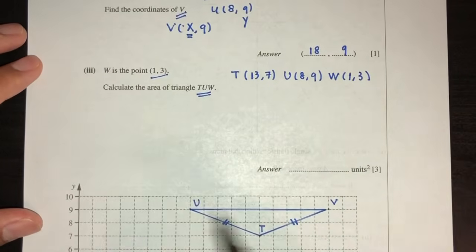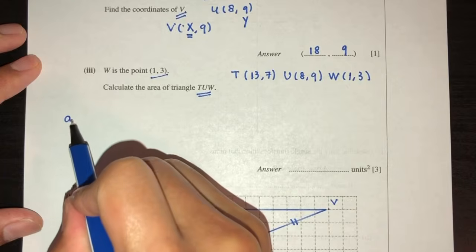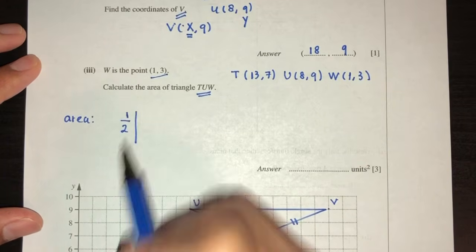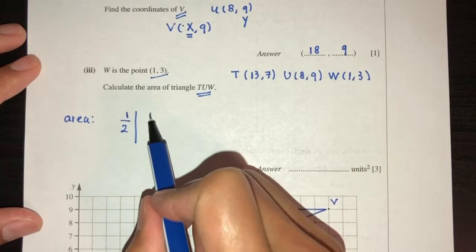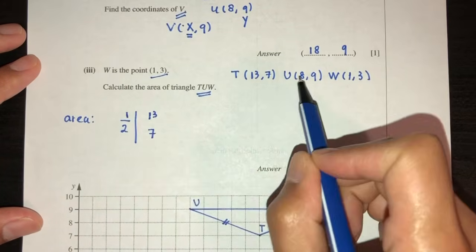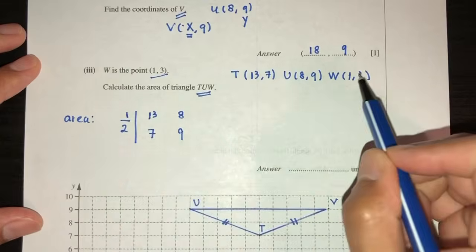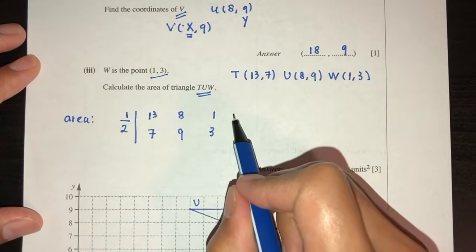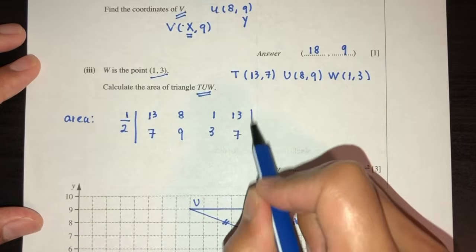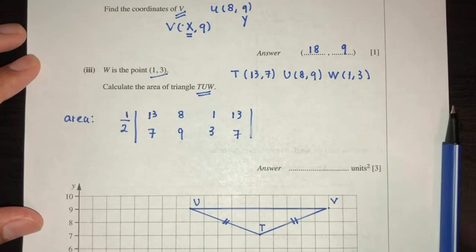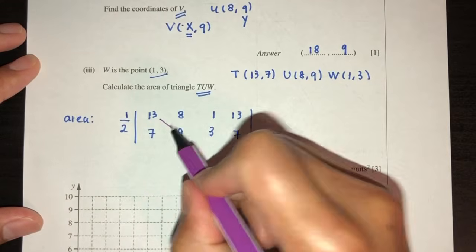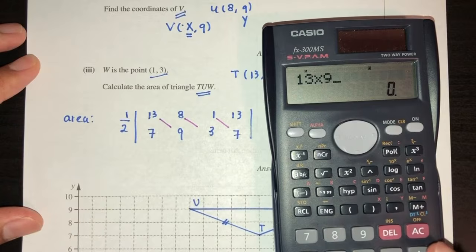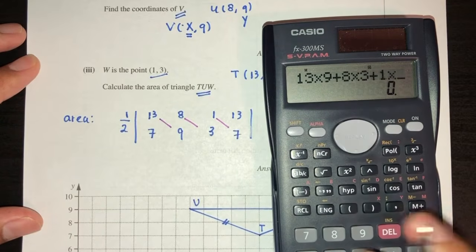To find the area, we can use the formula that we have for that. That will be half modulus. The first point is (13, 7), then (8, 9), then (1, 3). And if you begin with this point, you also have to end with this point. First we multiply in this direction: 13 times 9 plus 8 times 3 plus 1 times 7.